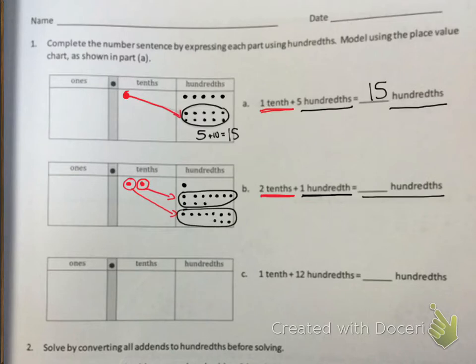So now, we used to just have 1. And I added 20 hundredths to this, so that means I'm going to have 21 hundredths. Because this is 10, right? That's 10, and that's 10, and that's a little 1. So 10 plus 10 makes 20, plus 1 makes 21 hundredths.